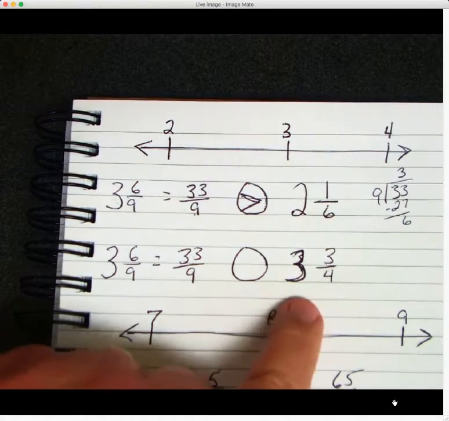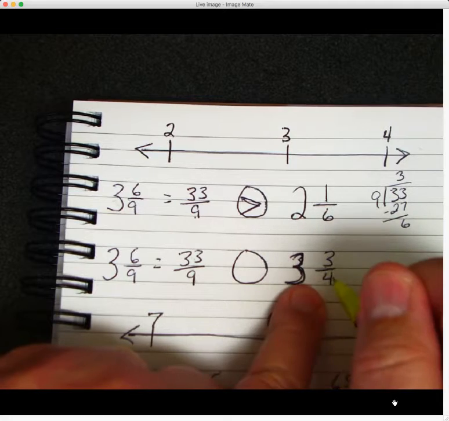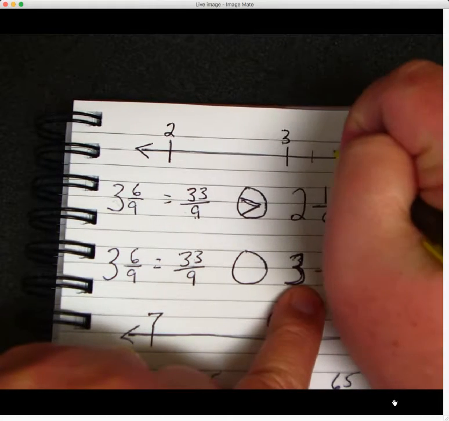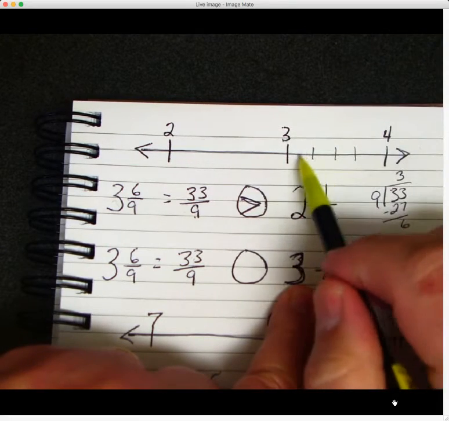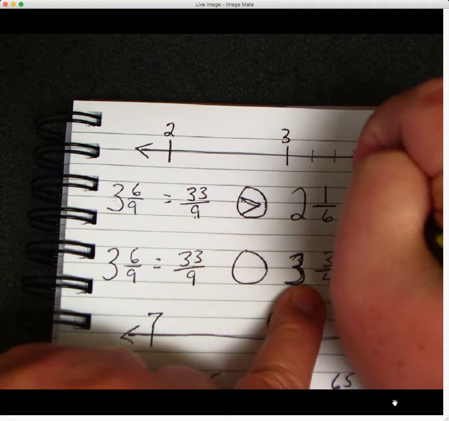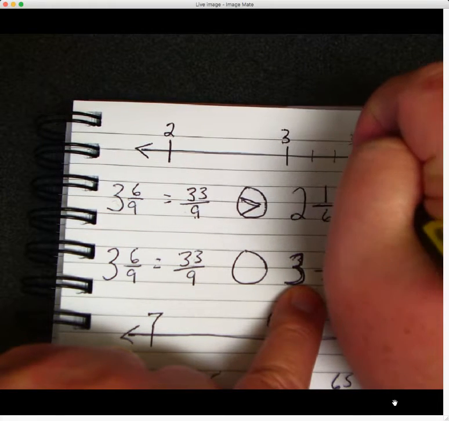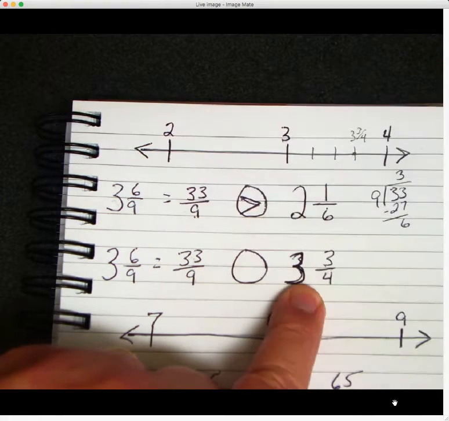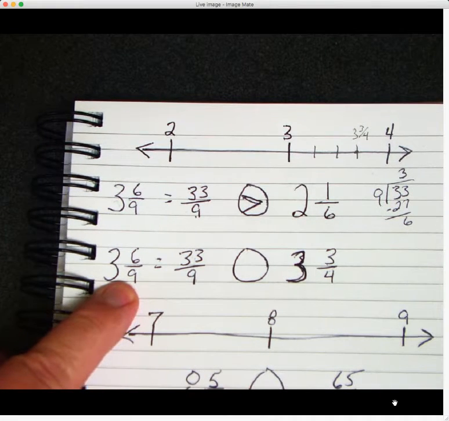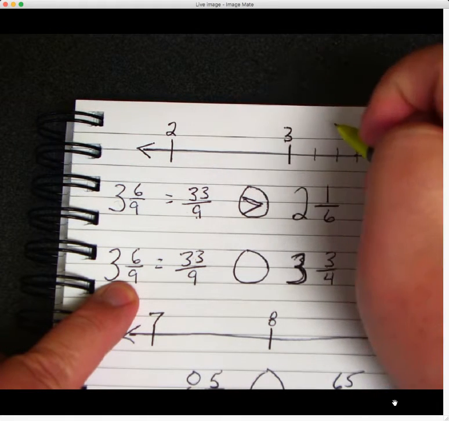So what I want to do is put them both on the number line. Let's put 3 3/4 first. All right, so I've got this divided into fourths. 1, 2, try to divide it equally. So 3 3/4 is going to be right here. 3 3/4 is right there. And then I'm going to divide the same number line into 9ths. Okay, I'm going to do 8 lines in here.